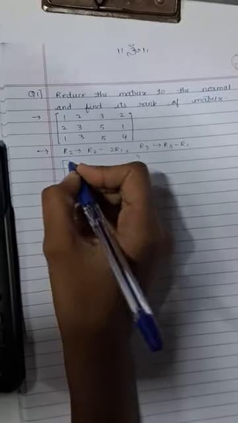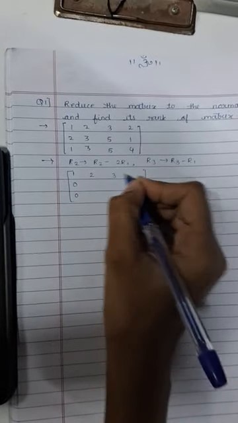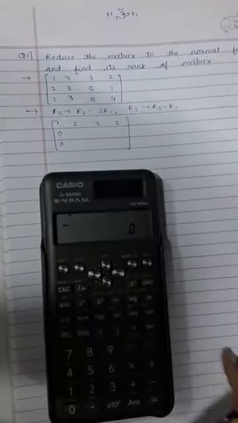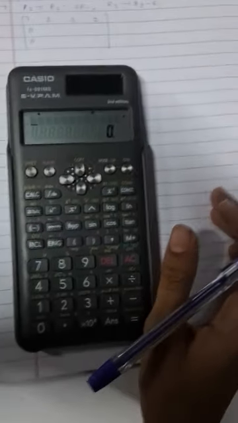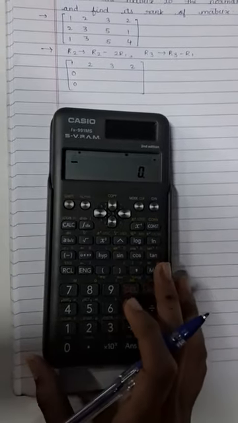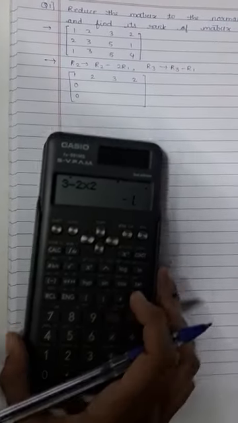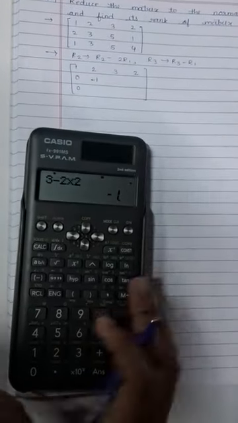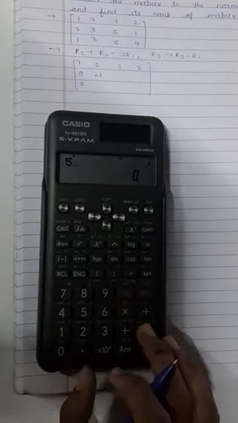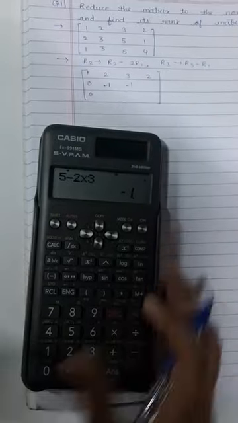So let us write this 1 0 0. We have calculated this, so I have written it. I'll write R1 as it is because we have not done any operations on R1. In the next steps we are going to calculate with our calculator. What is R2? We have R2 as 3, minus 2 into R1 as 2. This is minus 1. We have written the value. Similarly, for the next value, R2 is 5, minus 2 into R1 which is 3. So this is also minus 1.